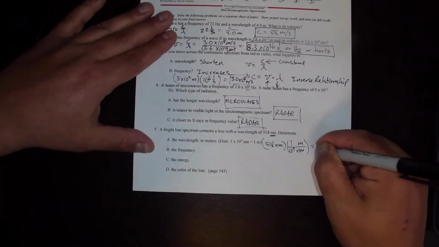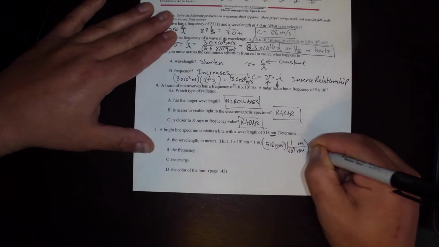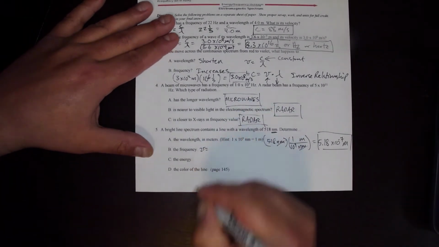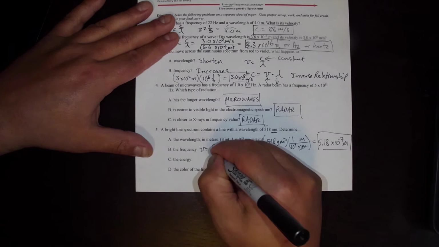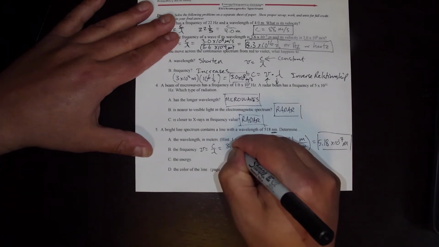.18 times 10 to the negative 7th. Nanometers cancel out. Left with what you want. And we're done. Cool. Frequency. What's new? Not much. Just staying at home. C over lambda. Sorry if that's funny only to me.